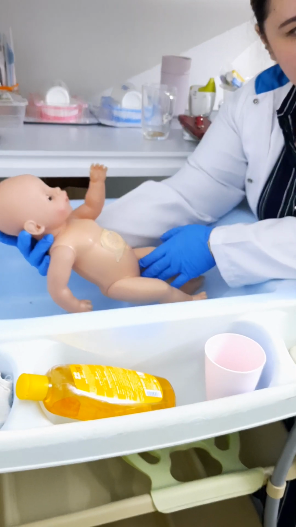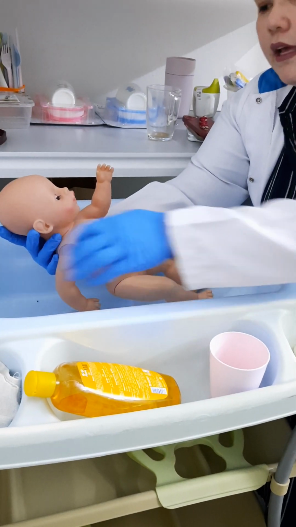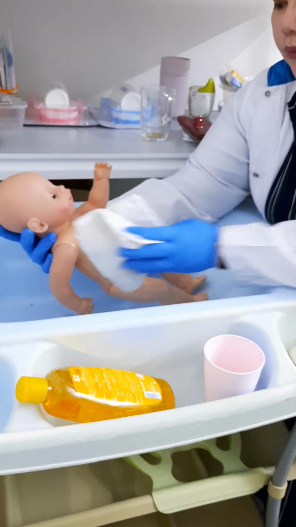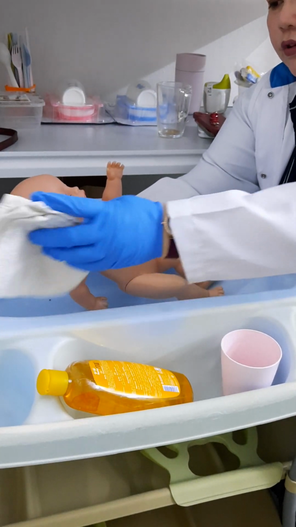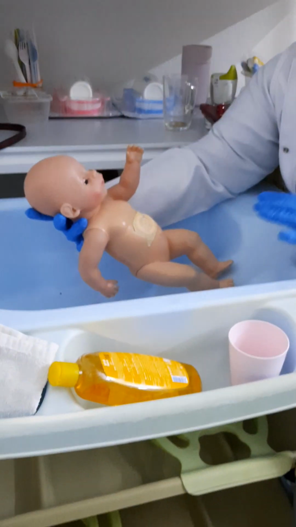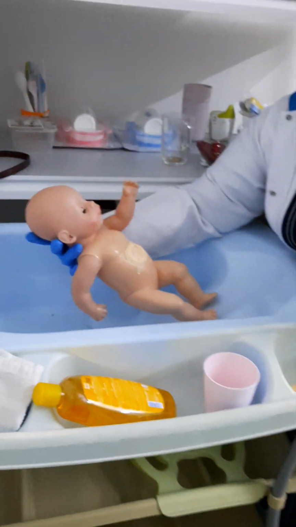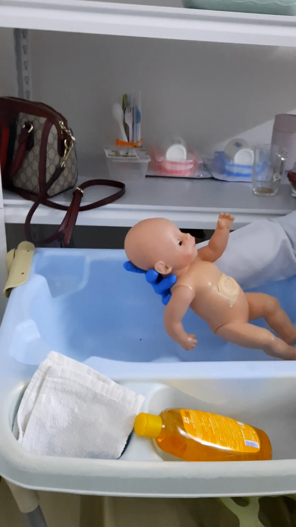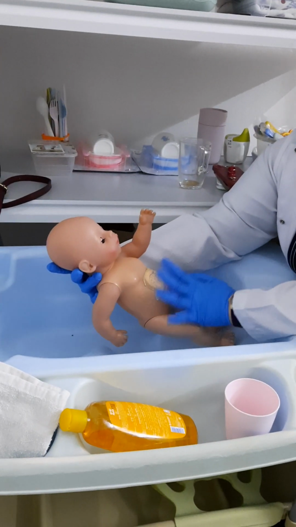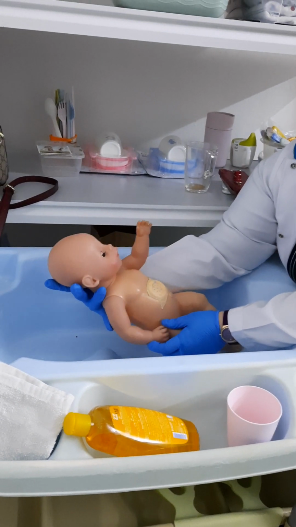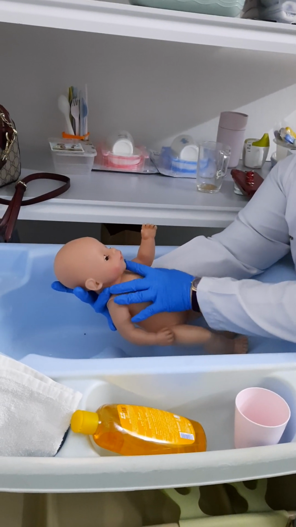Make sure the genitals are also clean, and then you can use your small towel to wipe, or you can use the soap. It is just like this, and then wash. After that, if you think the front is already clean, you can already clean the back. How are you going to clean the back?